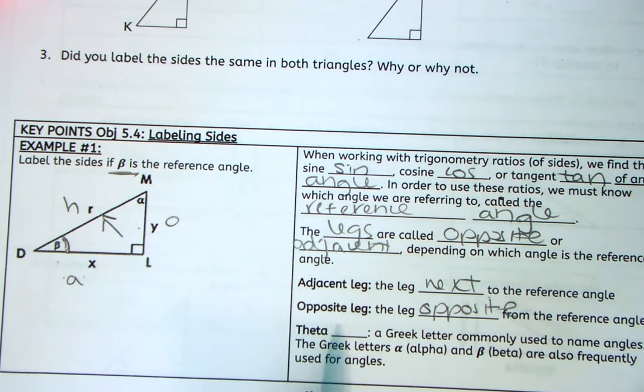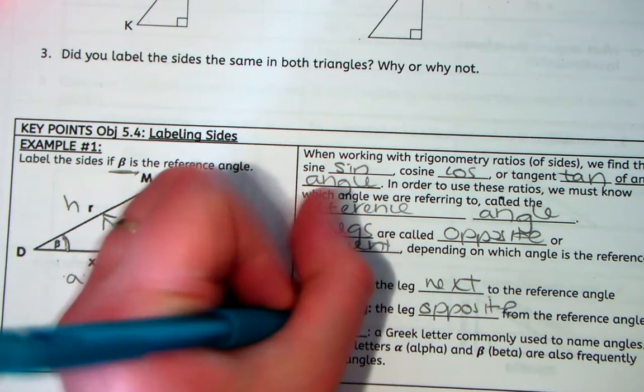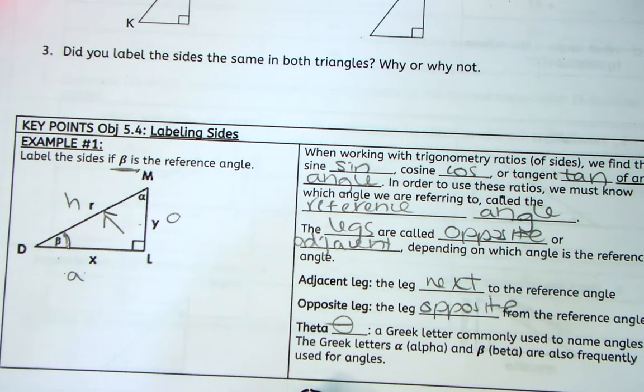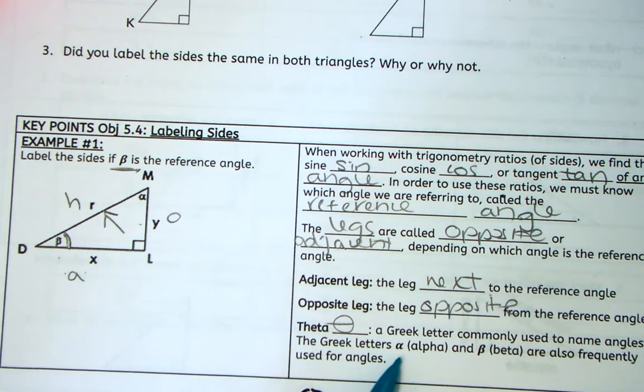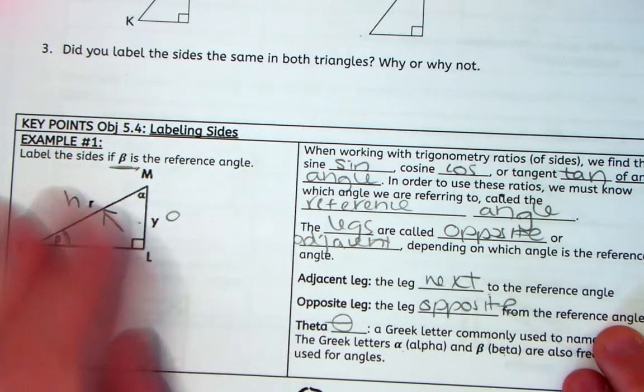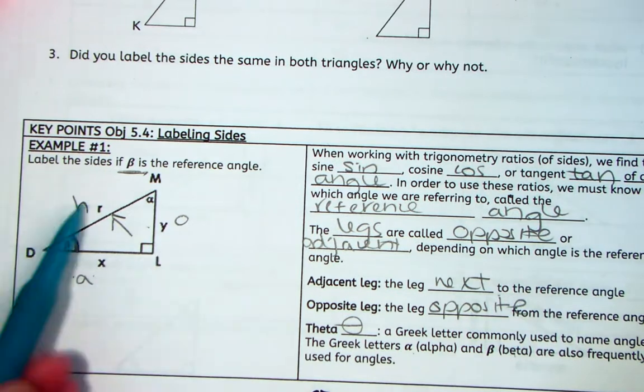Something else that's new is theta. It's a Greek letter commonly used to name angles. We might use other Greek letters like alpha and beta. But that's all we're learning in this key points: we're going to start labeling our triangles with opposite, adjacent, and hypotenuse.